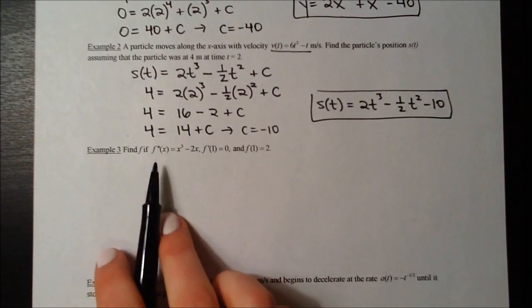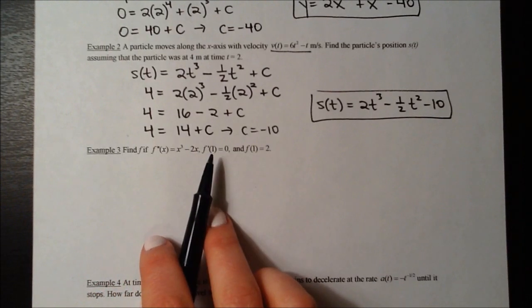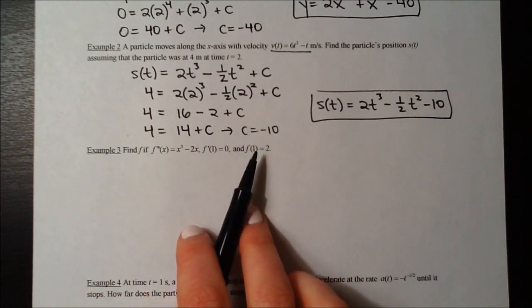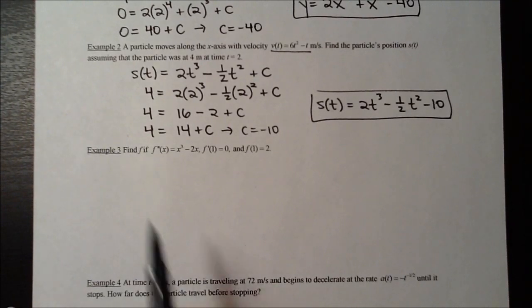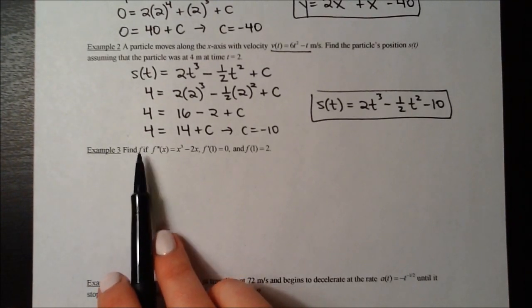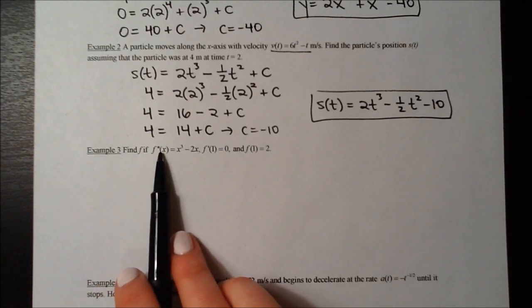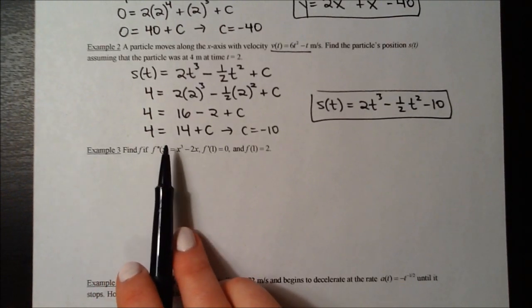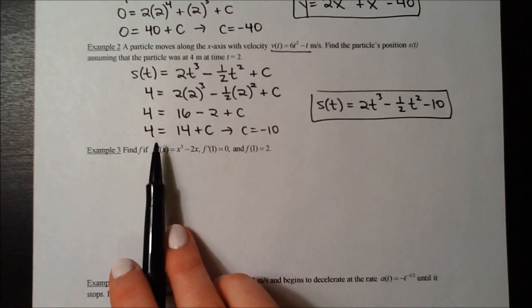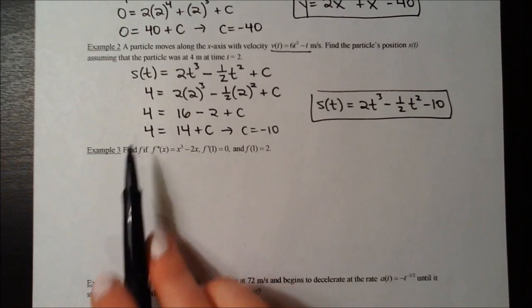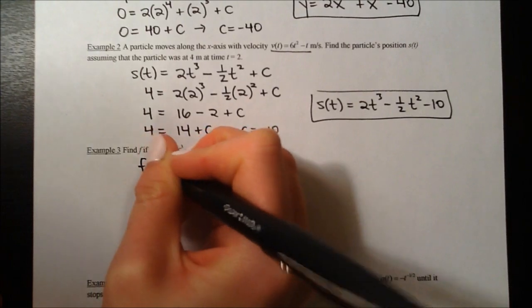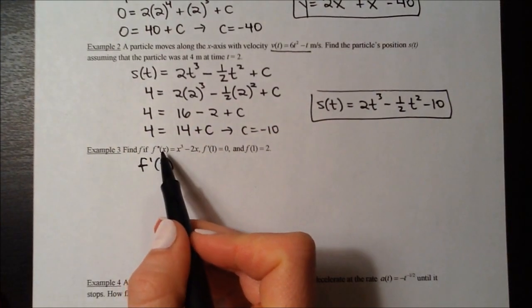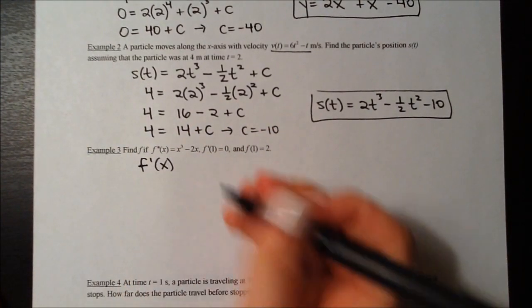Okay, so we're given the second derivative, then we're given a condition about the first derivative, then a condition about the original function. So what we want to do is get back to f, but we can't jump right from f prime back to f, so we have to go from f double prime back to f prime, and then take that back to f. Okay, so here's what we're going to do. We're going to start by trying to find f prime. So to get from f double prime back to f prime, we take the antiderivative.